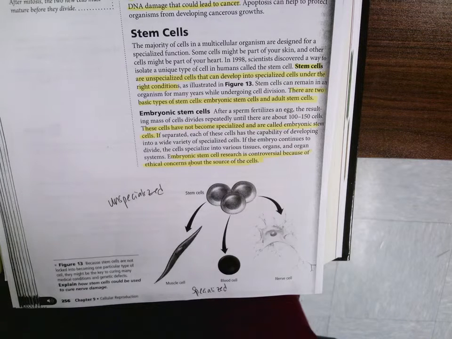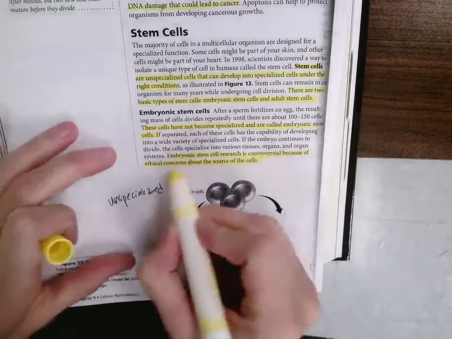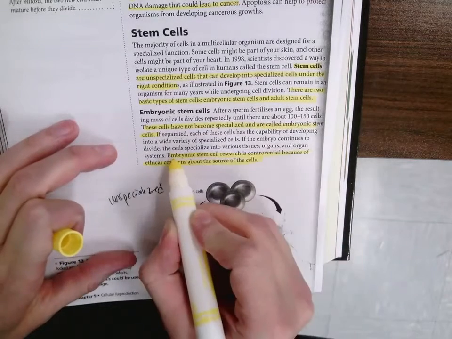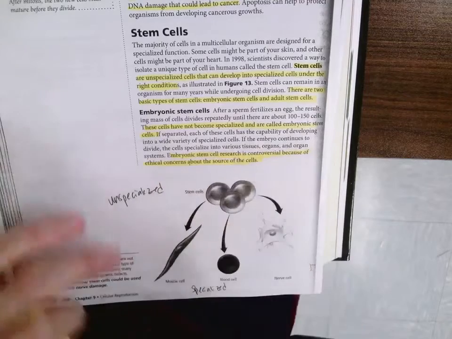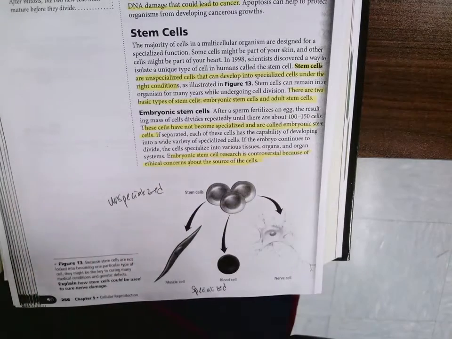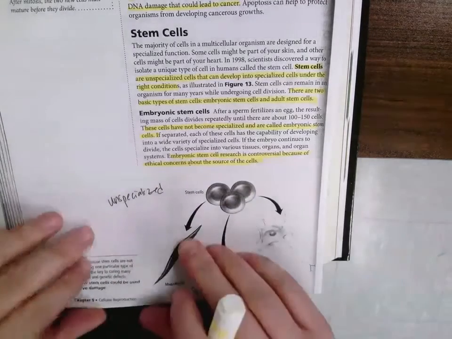Embryonic stem cell research is controversial because of ethical concerns about the source of cells. Highlight that. So embryonic stem cell research is controversial because of ethical concerns about the source of the cells. Embryonic stem cells are from an embryo.